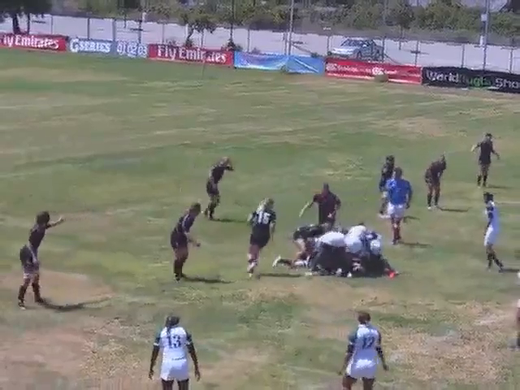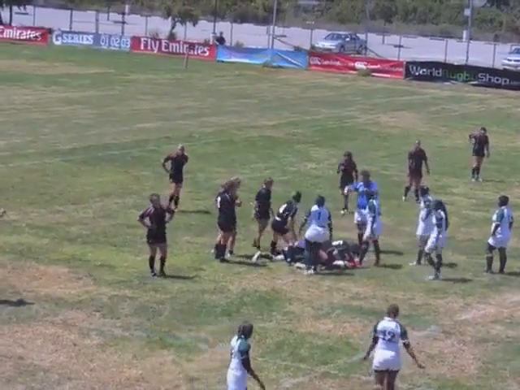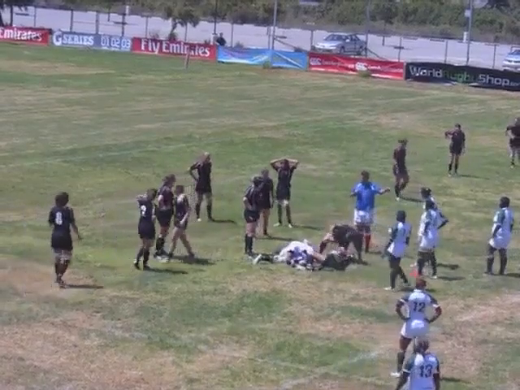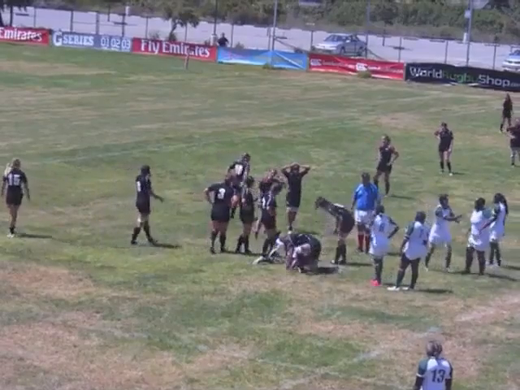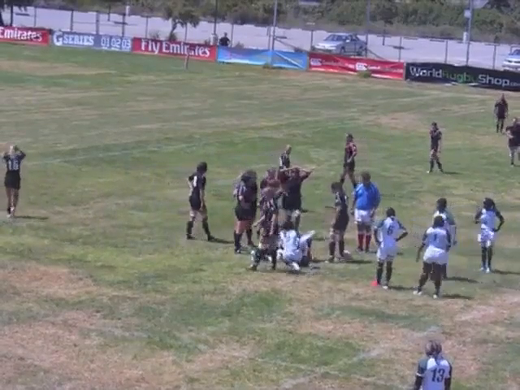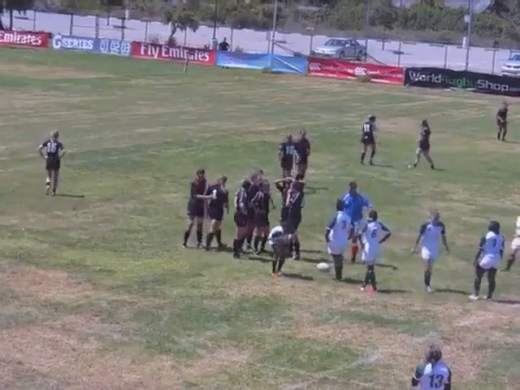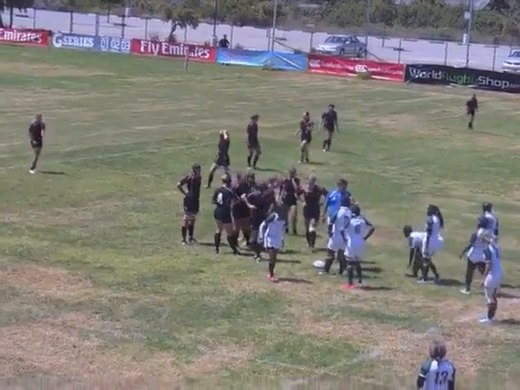South Africa ball. Scrum down. Okay, referee says that the ball's not going to be able to come out of there, so he's going to reset it with a scrum to South Africa.